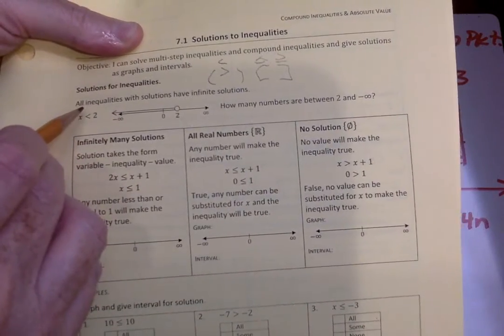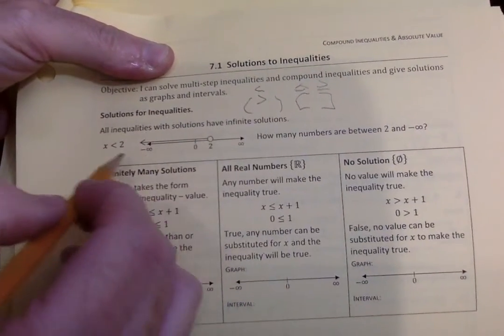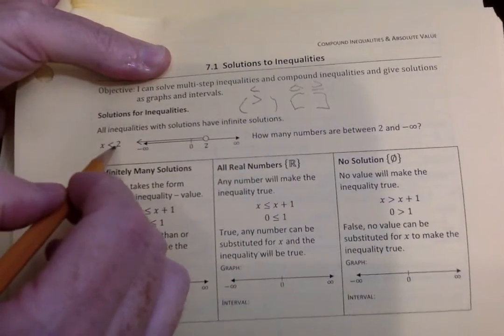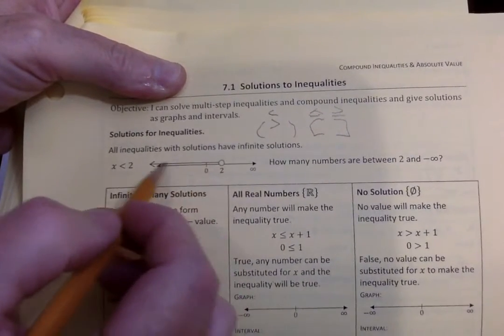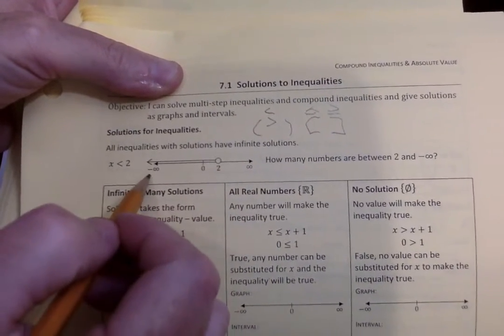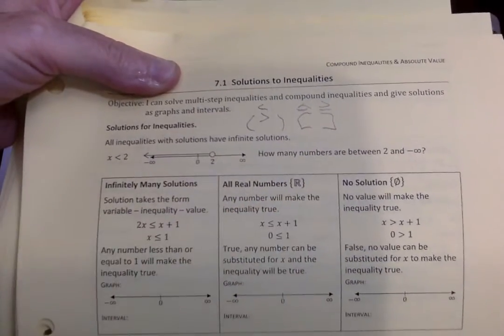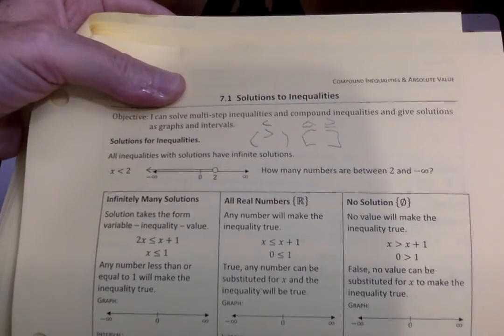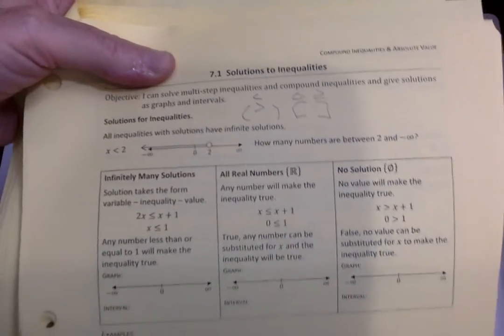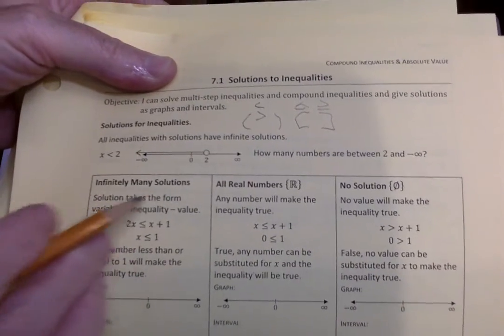So here, as I said before, all inequalities with solutions have infinite solutions. Like x is less than 2. And so you graph that, it's an open dot at 2. This direction goes all the way to negative infinity. And how many numbers are between 2 and negative infinity? That's correct. There's an infinite number of solutions. So right here, infinitely many solutions.